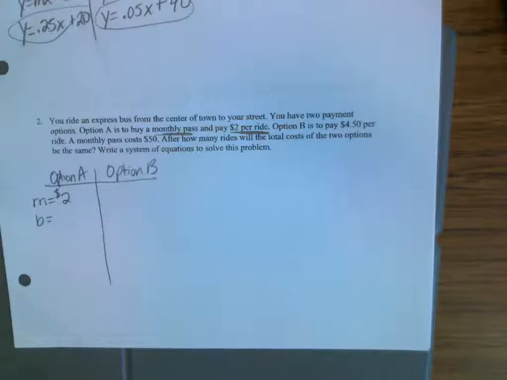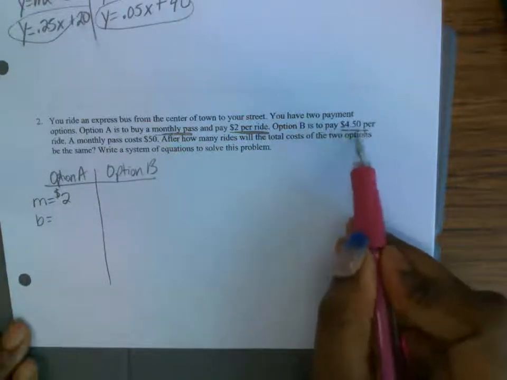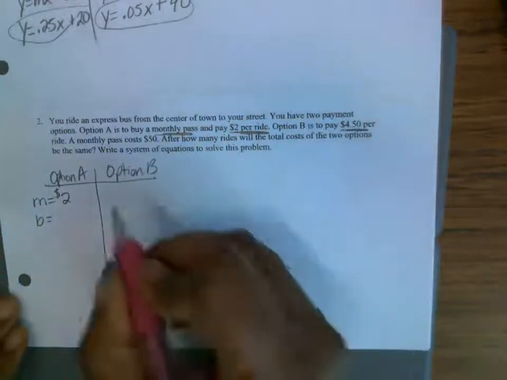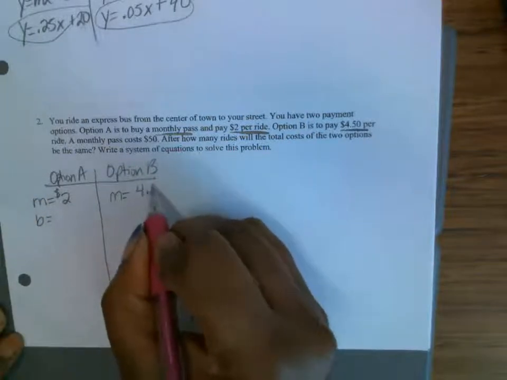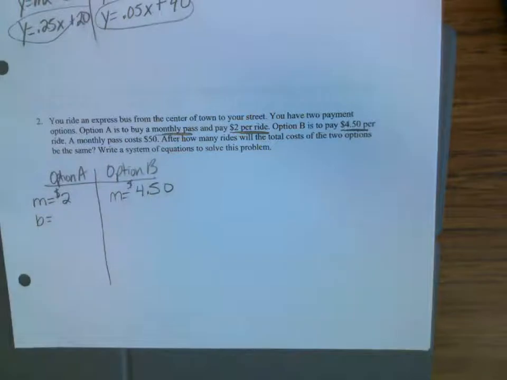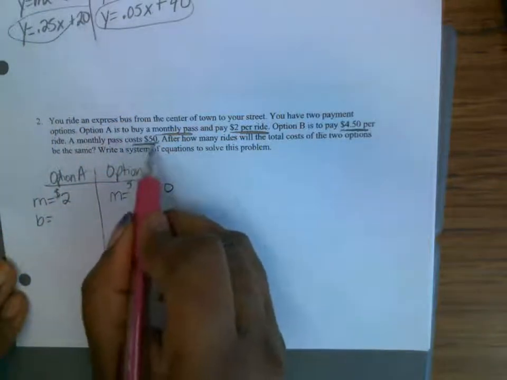Okay. This is option B. It says option B is to pay $4.50 per ride. So my M, instead of the $2 per ride, is going to be $4.50 per ride. Then it tells you that a monthly pass costs $50.